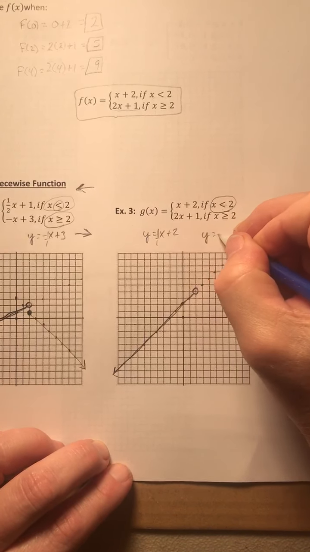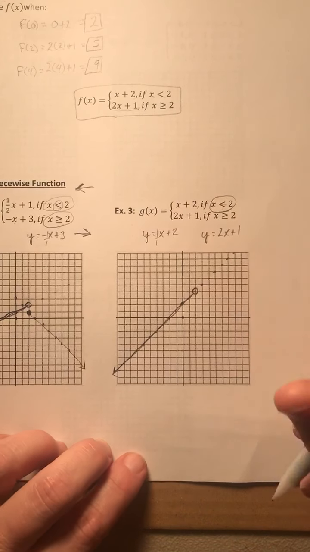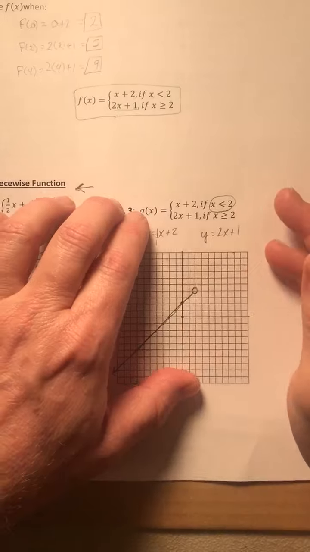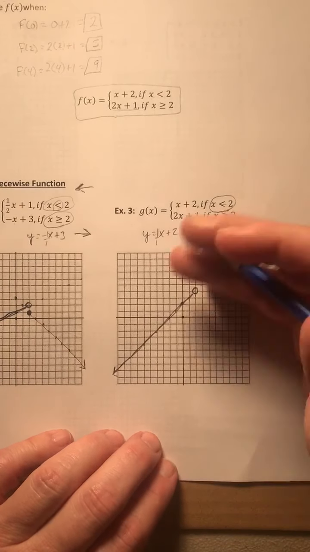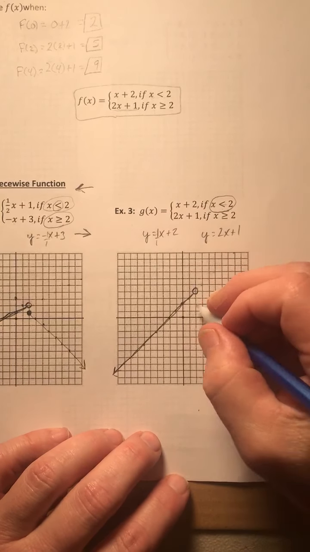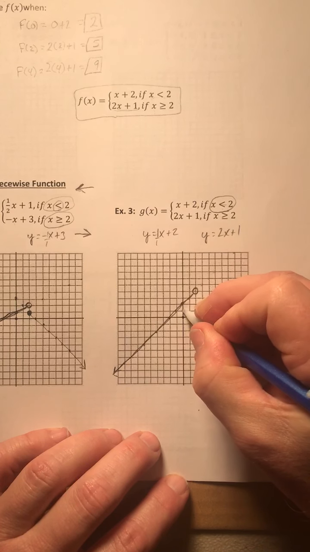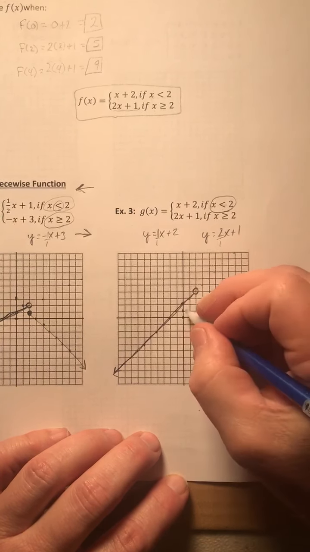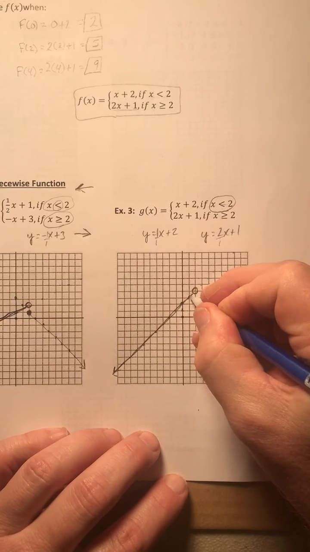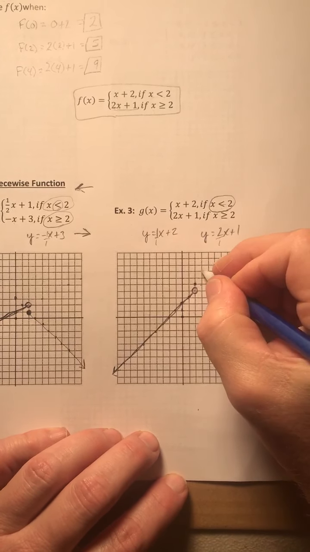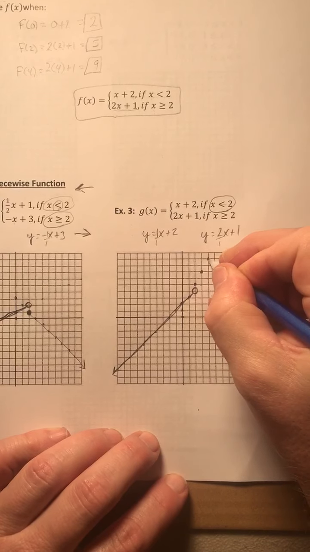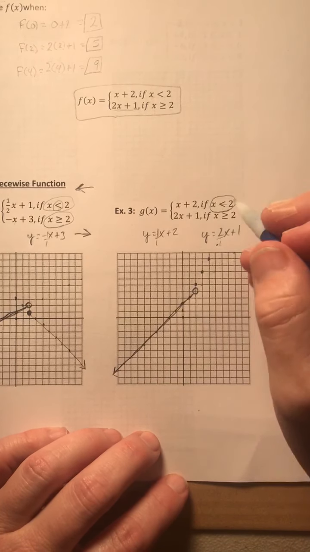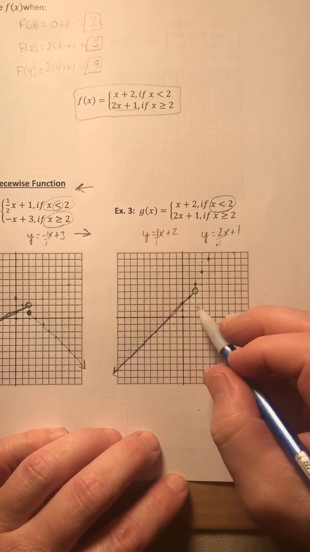Again, we make it y equals 2x plus 1. We can erase these dots because we're not using them. We don't want to make it too confusing. So we start at positive 1, and we go up 2 over 1. Up 2 over 1, up 2 over 1, and then it will be off the graph. So again, we've got that in.